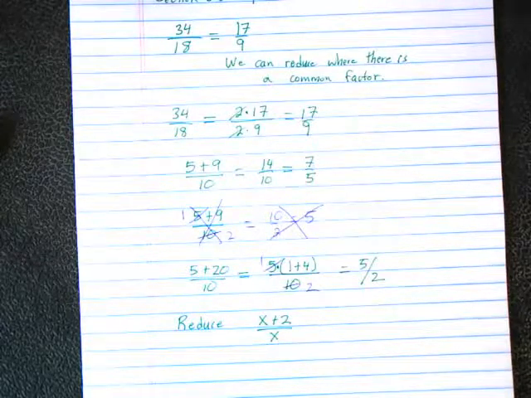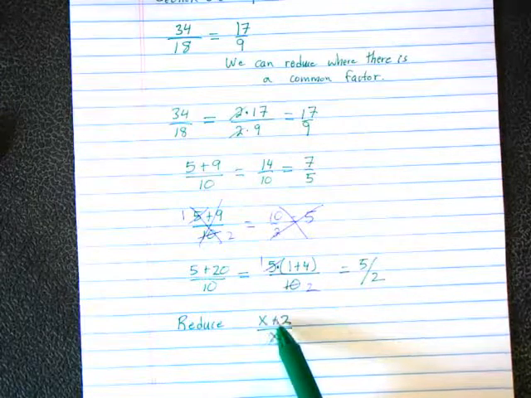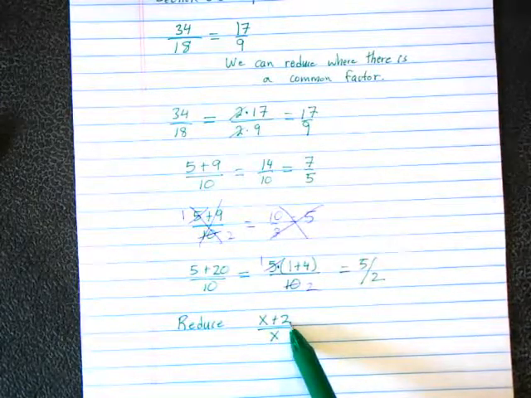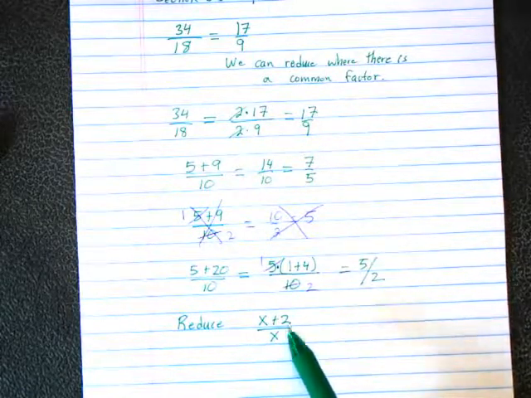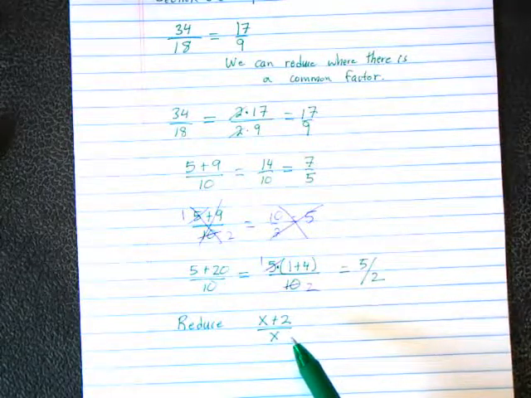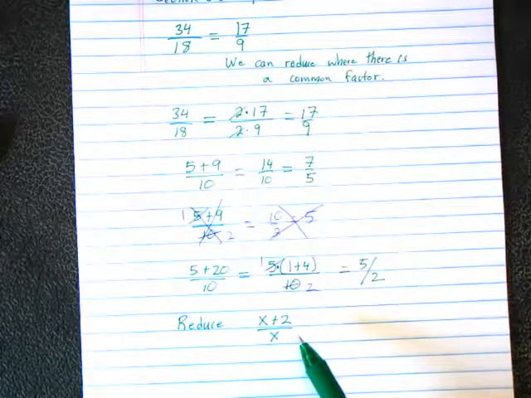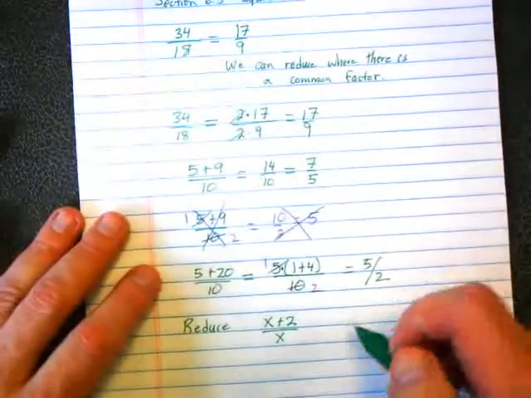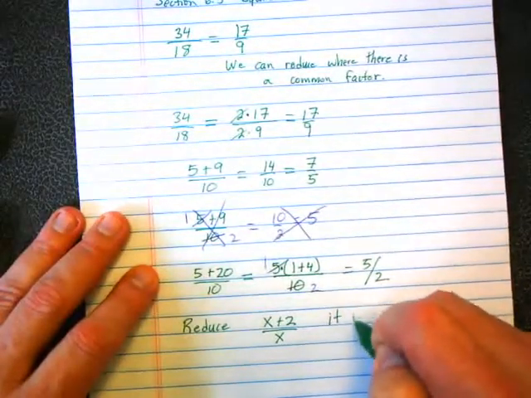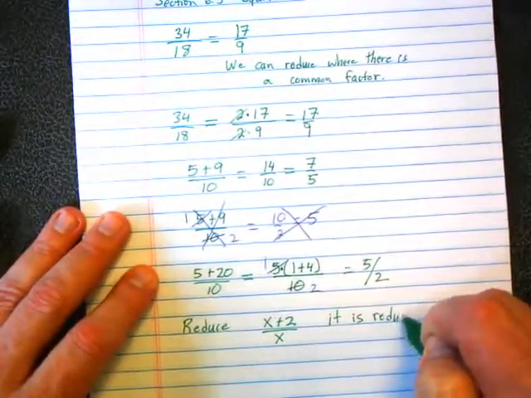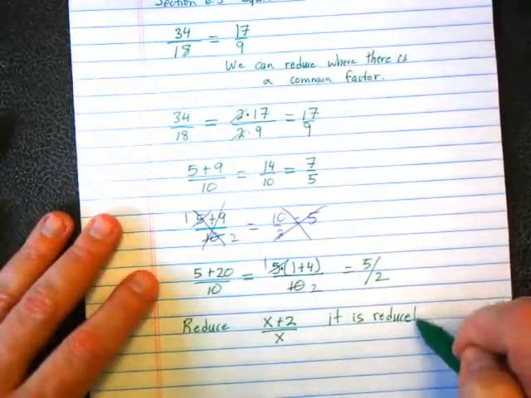Again, it's very tempting to cross out that X with that X. You can't do that. Why not? They're connected with add, isn't it? This X right here is connected by an add. It's not connected by a multiply. So this was a trick question, and that's mean to do on the very first one. But it's a good point. Sometimes you can't. So the answer is, it is reduced. I can't reduce it any further.